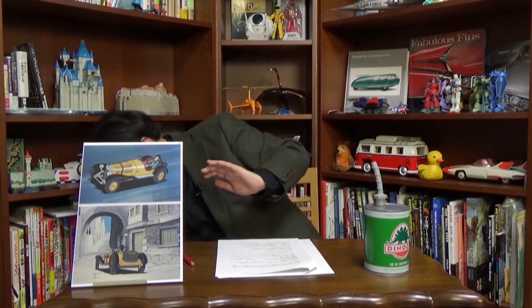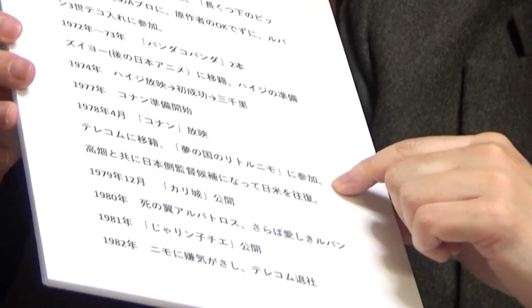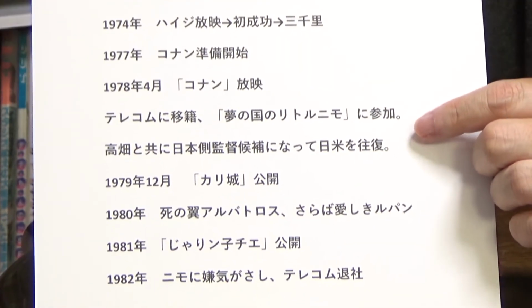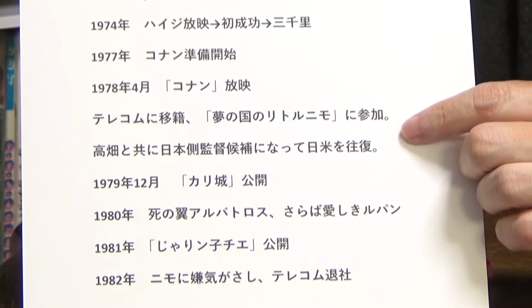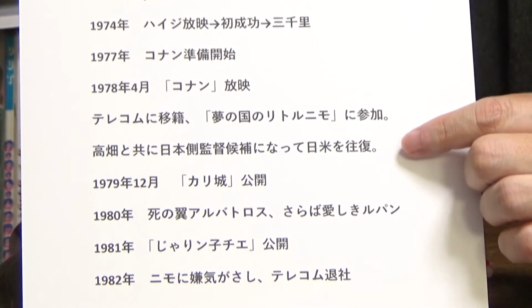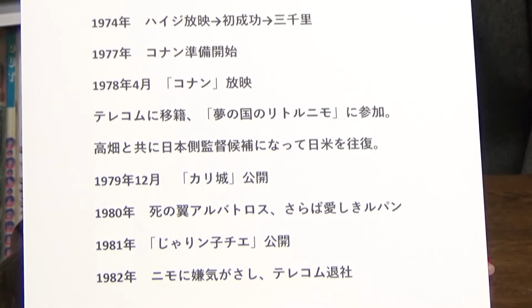So, finally, we are on the later half of the timeline. So Miyazaki moved to Telecom after Conan was broadcasted. Then he was part of Little Nemo. He was the Japanese director candidate along with Takahata. Then The Castle of Cagliostro was released. What happened during this 1 year?